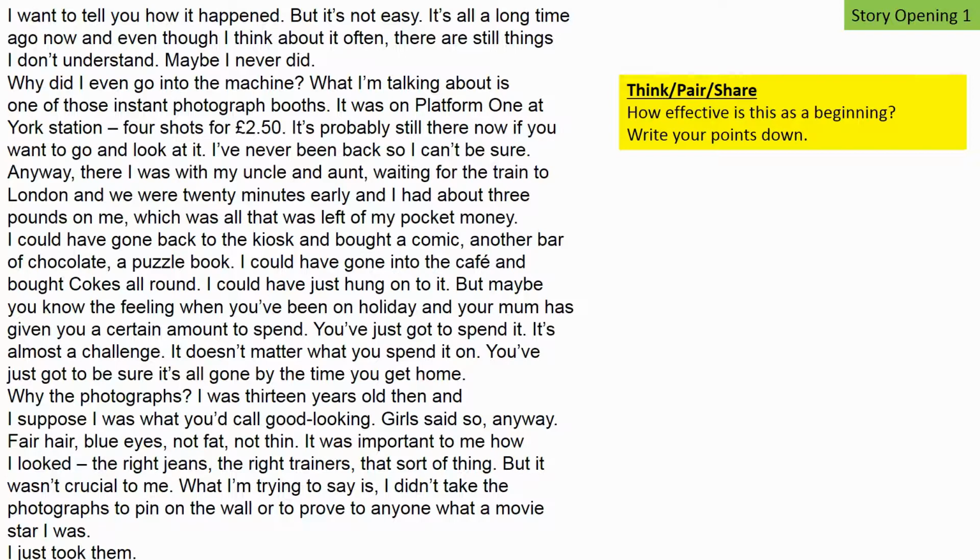Why the photographs? I was 13 years old then, and I suppose I was what you'd call good looking. Girls said so anyway. Fair hair, blue eyes, not fat, not thin. It was important to me how I looked. The right jeans, the right trainers, that sort of thing. But it wasn't crucial to me. What I'm trying to say is, I didn't take the photographs to pin on the wall or to prove to anyone what a movie star I was.